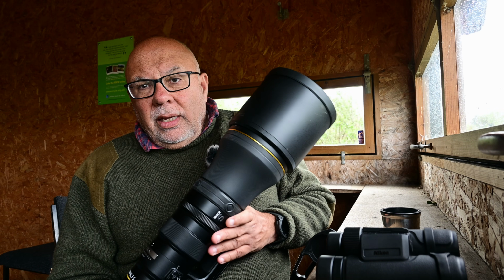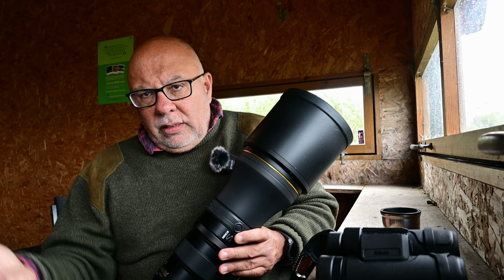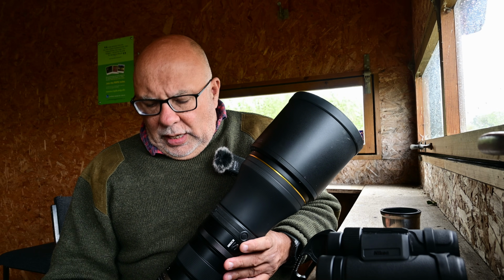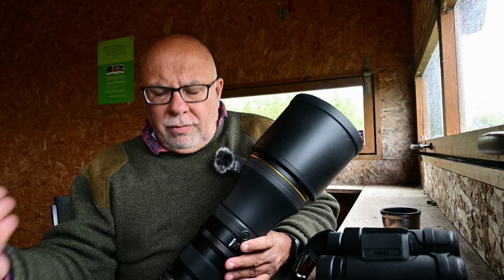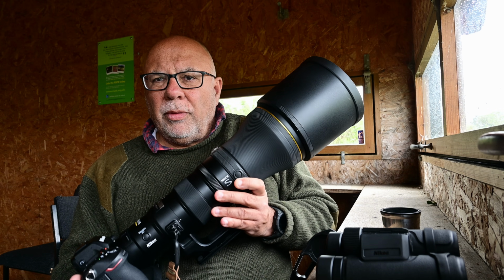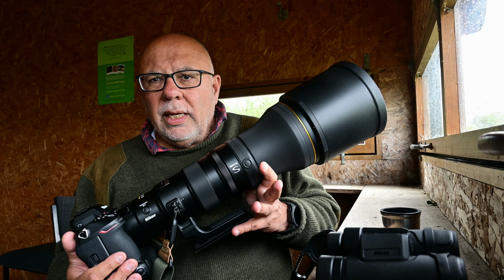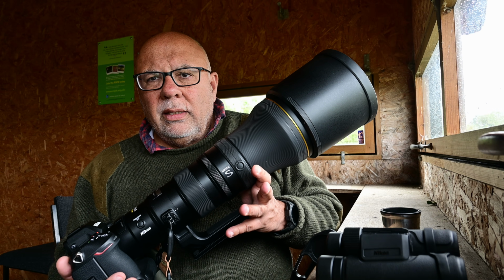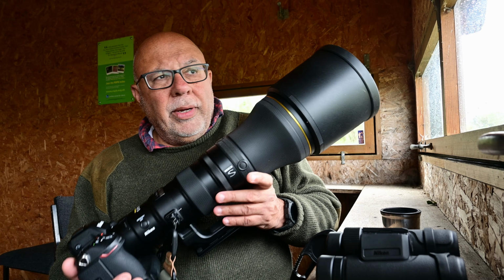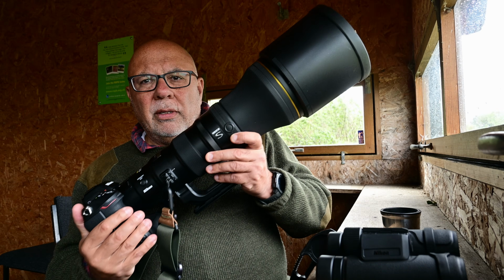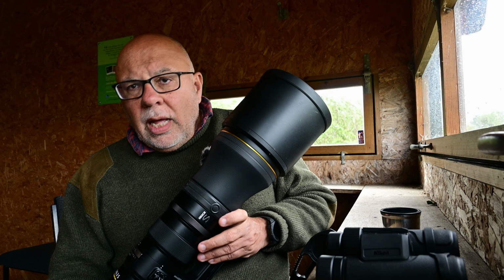The PF design does give you a lot of focal range for the weight and size, but still, just from the point of view of walking around with this all day, it's not easy. This is a heavy lens. It's a heavy lens to operate and point at flying birds.